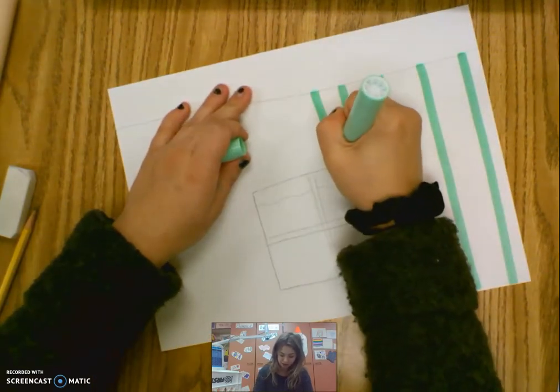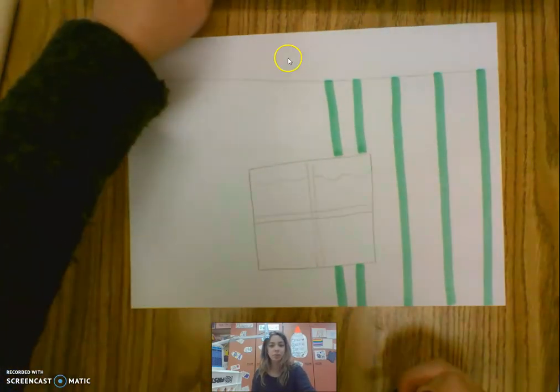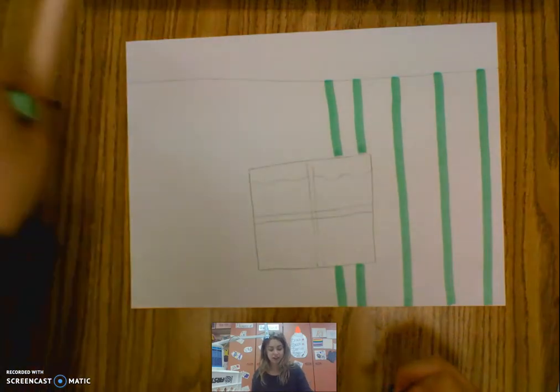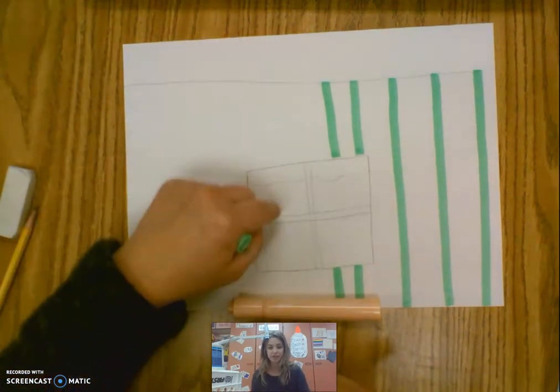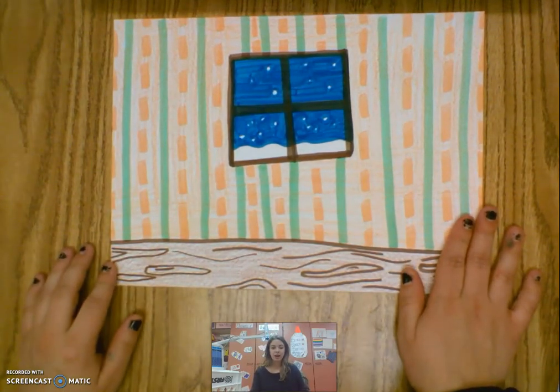But that's what I'm going to do for my background. So I'm going to keep adding these in, and then I will be back and we can work on the rest of it. I think I'm going to add in my cream, and then I'm going to color these two in, and I'll be back.